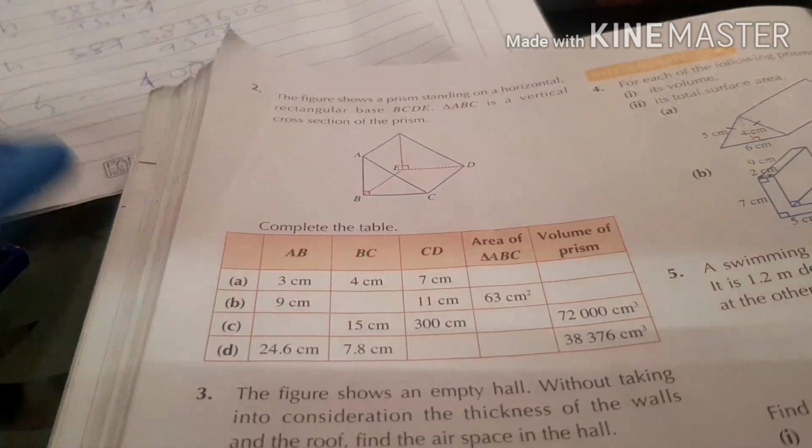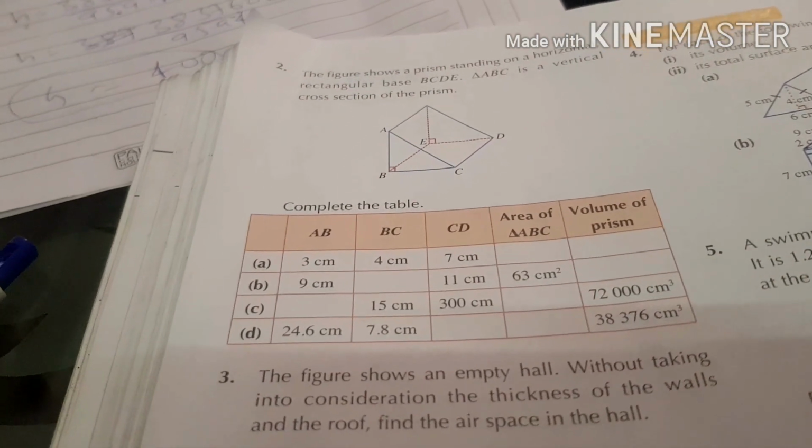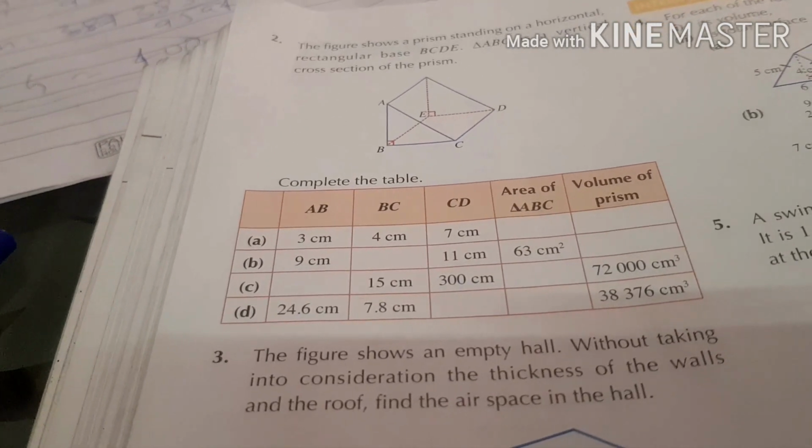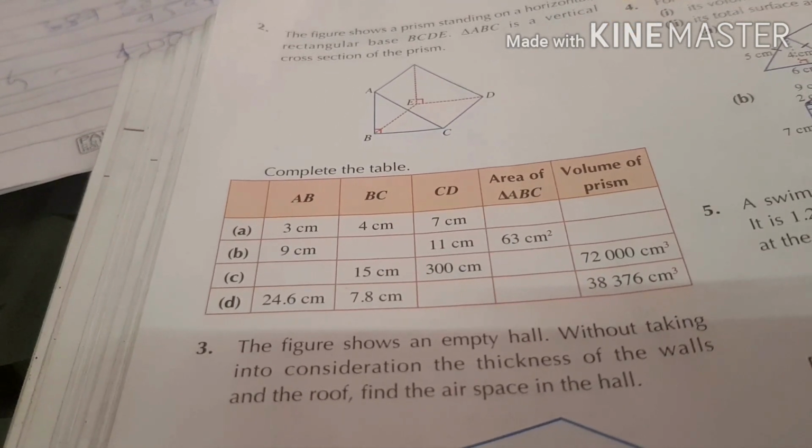Boys, so now we are talking about question number 2. Some of the students texted me that they are facing difficulty in doing question number 2. The question number 2 is very easy.